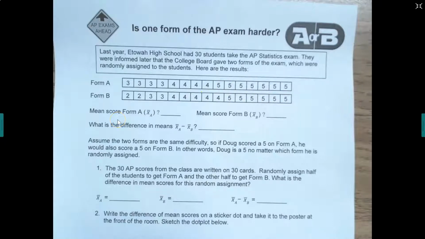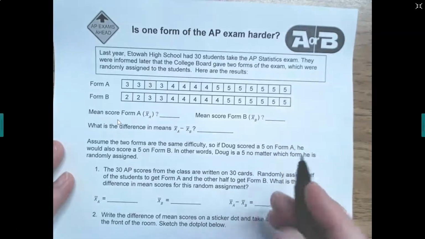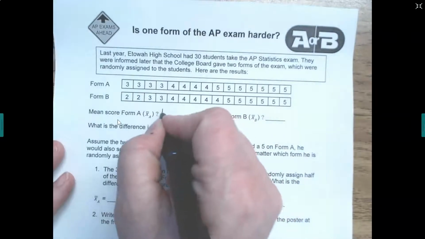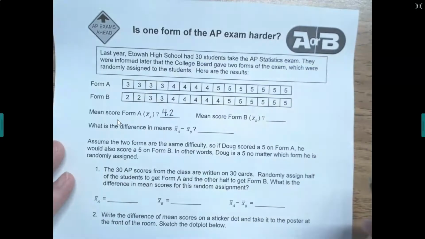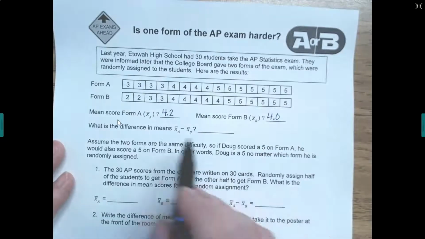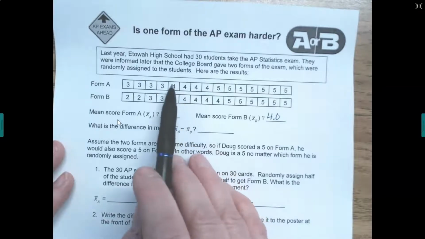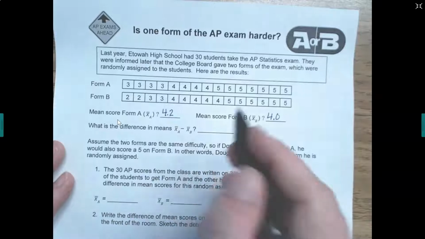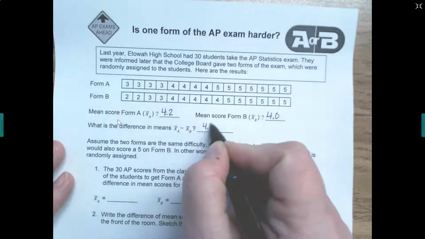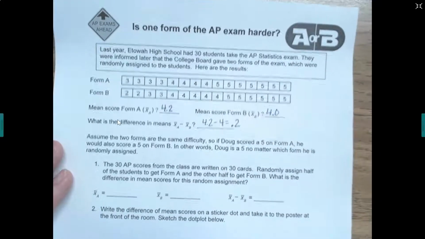To find the mean score for A, I put our data set into my calculator, ran one variable stats, and got a mean of 4.2. The mean score for Form B was 4.0. So now we find the difference of the means. These are two independent random samples because we have no crossover between these. A minus B. So we have a difference of means of 0.2.